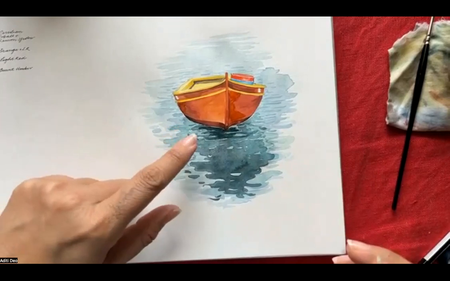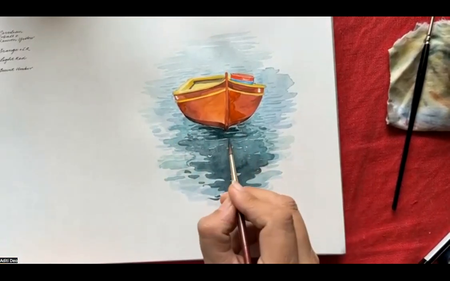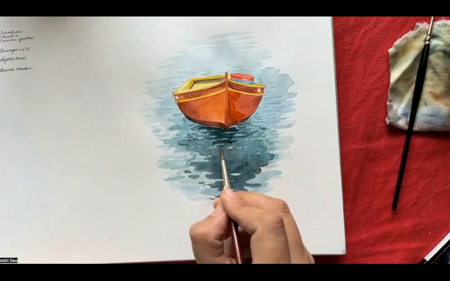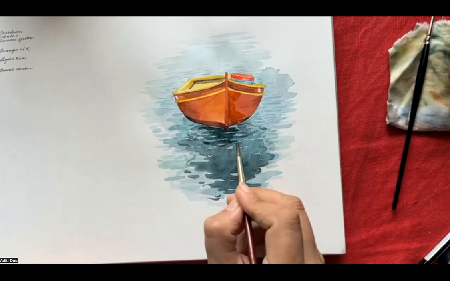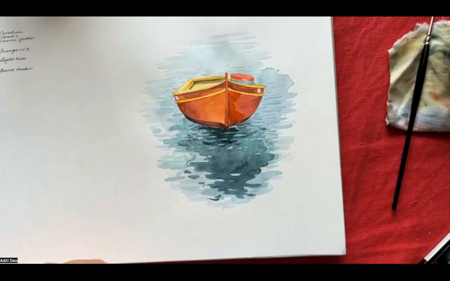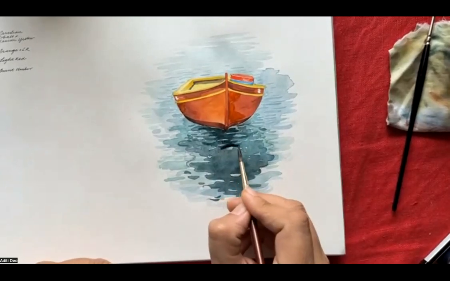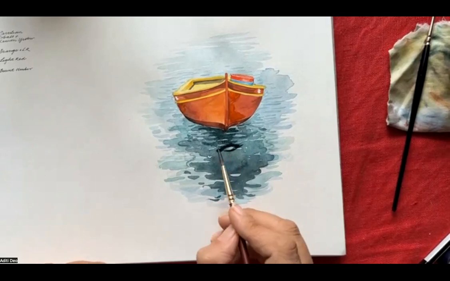Now here I've got a very nice color mix, so I don't want to mess with that, but I still want to add some depth. So I'm just going to make a few more waves in the central section. That section can always become really dark. And this will add a nice contrast to the picture.